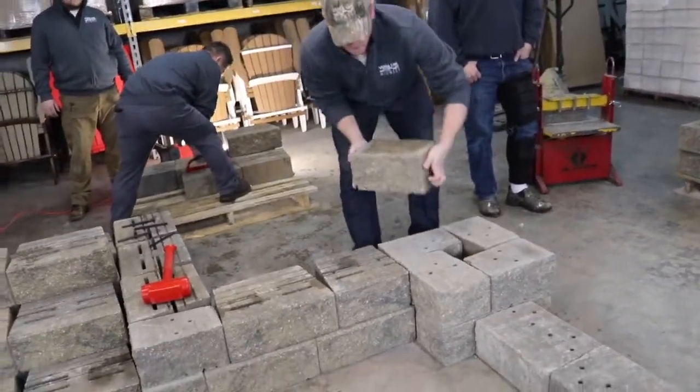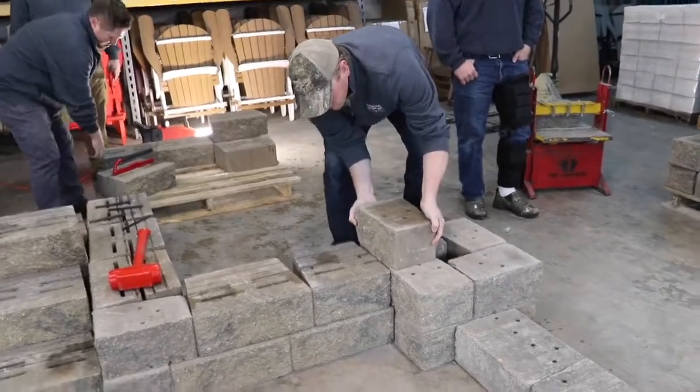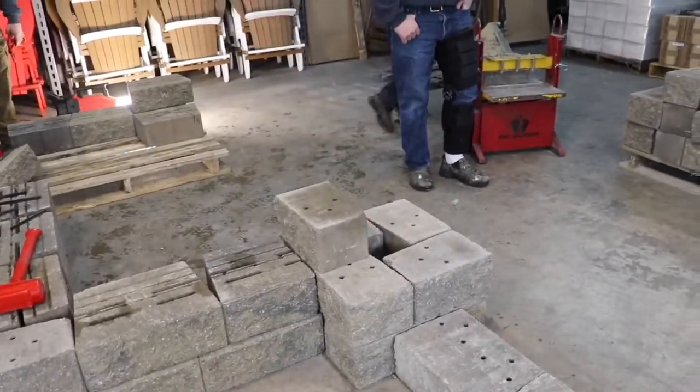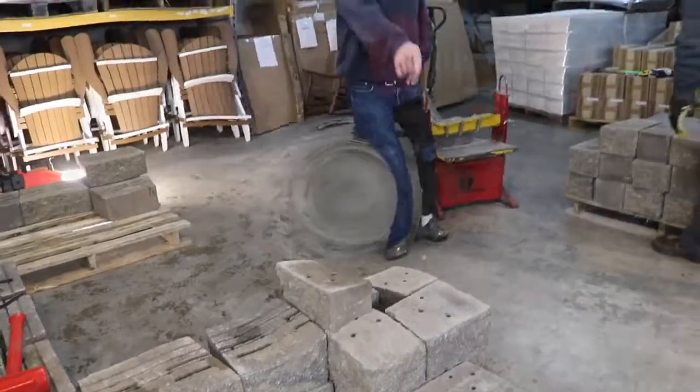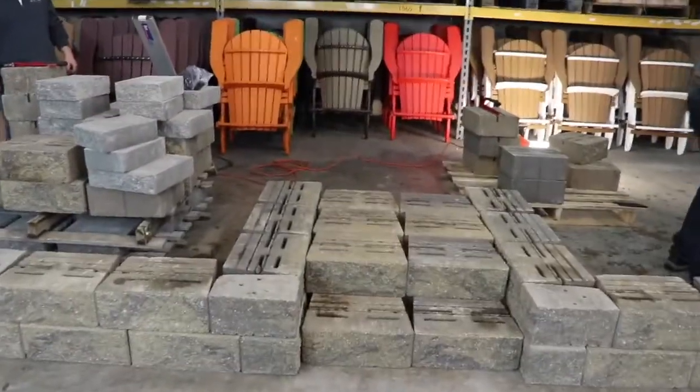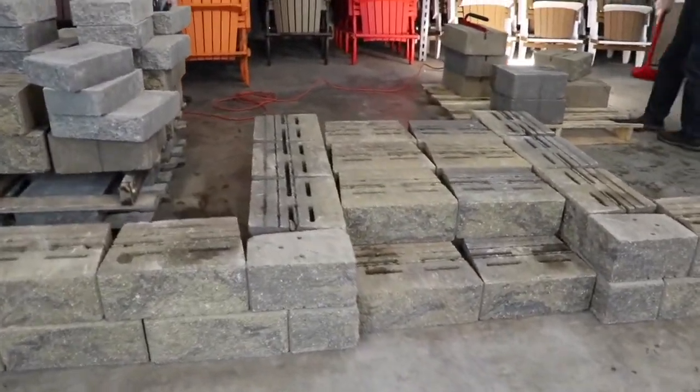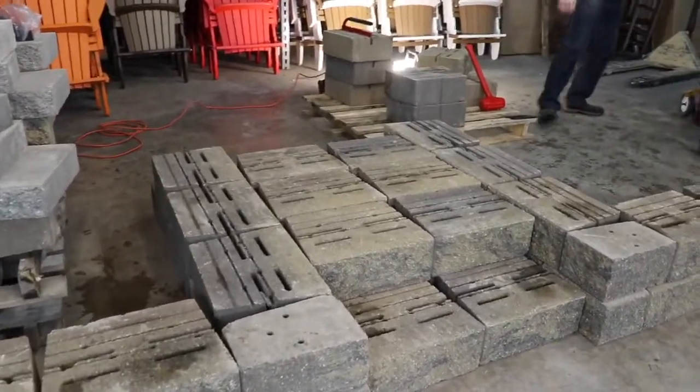VERSA-LOK makes a special concrete adhesive, and we recommend gluing every course. In this video, we're not showing it, but we would be gluing this out in the field. So guys, second step is complete. You can see how they've got everything laid up. The wing walls are tight.